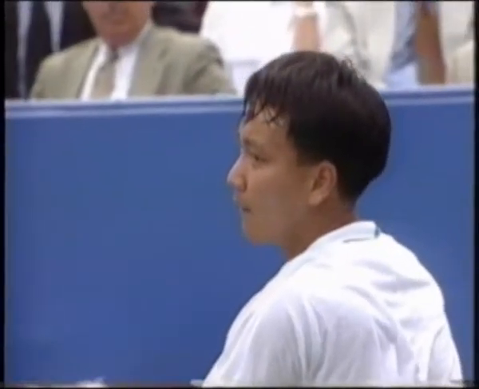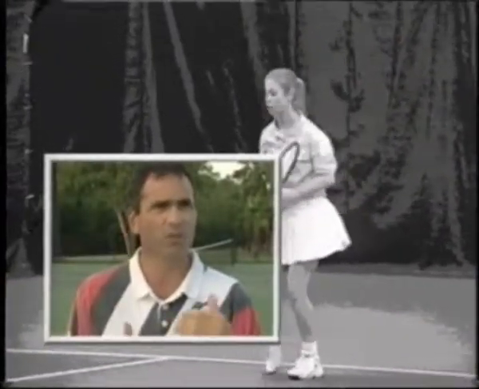Tennis is a game of pressure. It is a demanding game involving high levels of physical and mental intensity. One of the things that a player can do to best prepare themselves for the pressure in a match situation is to practice dealing with pressure.